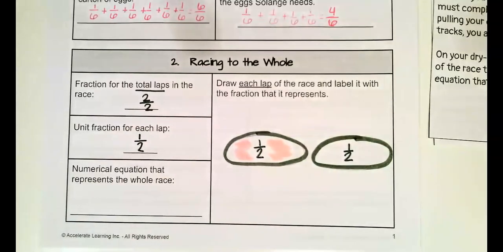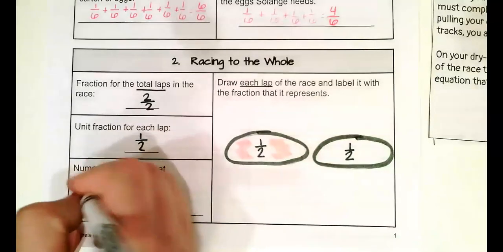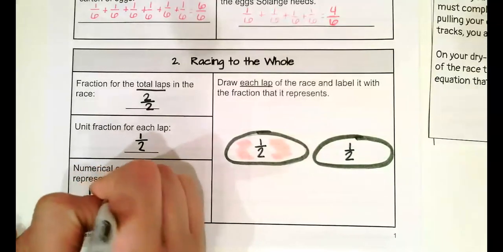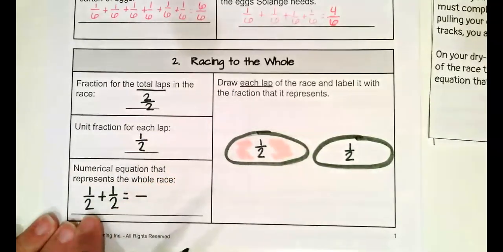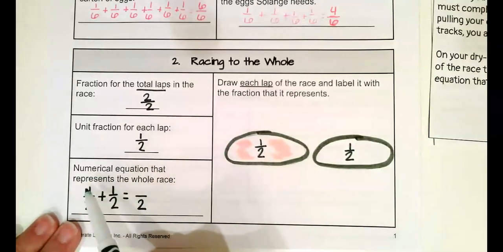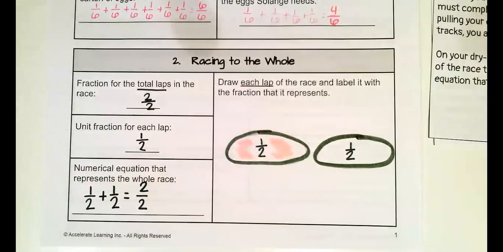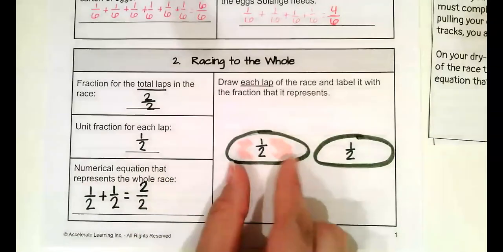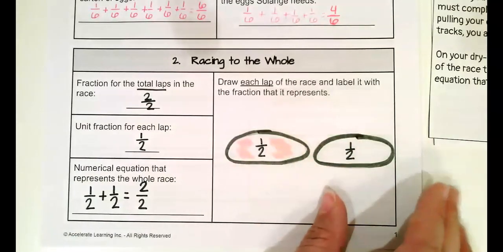Okay. Now I want to write a numerical equation that represents the whole race. So I have 1 lap plus 1 lap. So half plus half equals, my denominator is 2, so that stays the same. And I'm going to add the top. 1 plus 1 is 2. So basically, guys, what I'm doing is I'm taking each unit fraction and I'm adding them together. Okay. Let's do another one on our own.